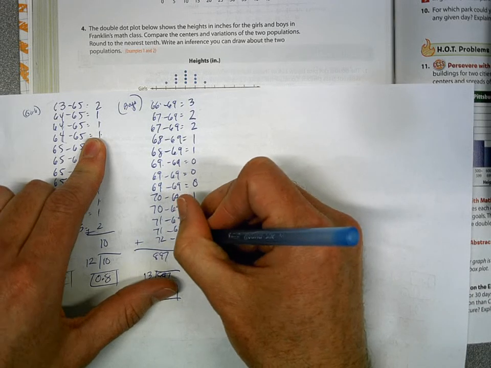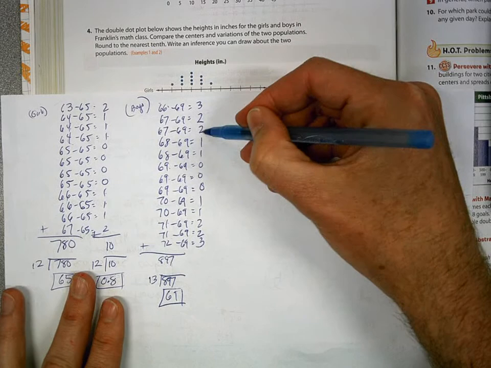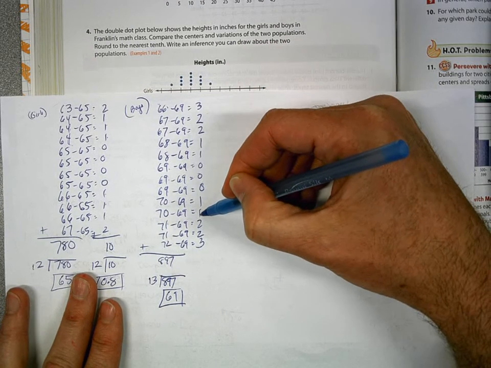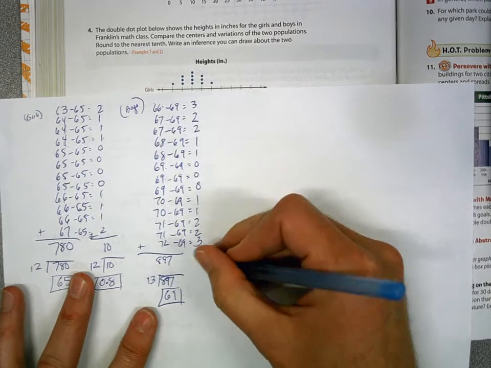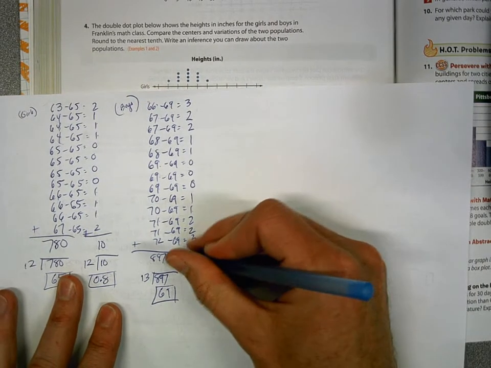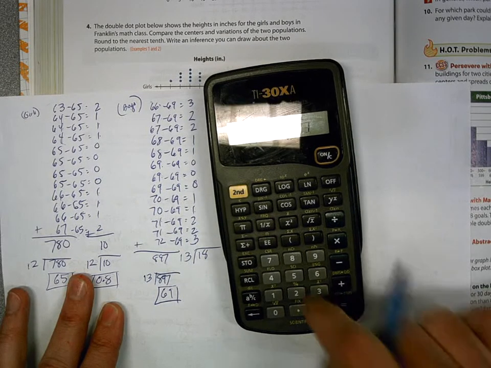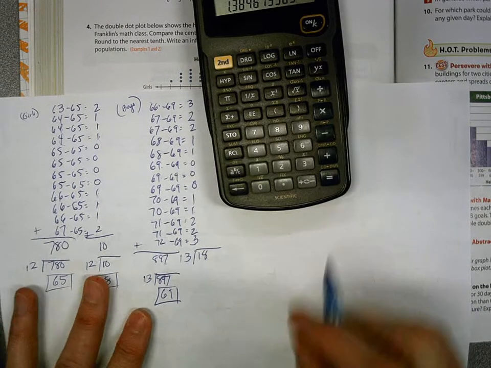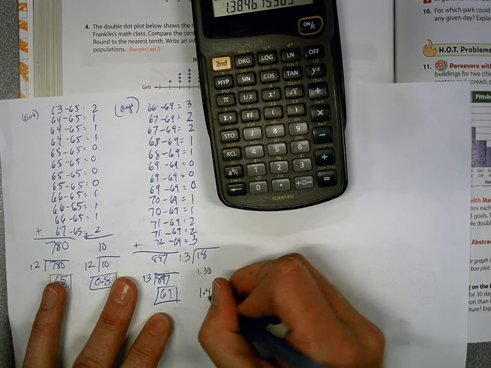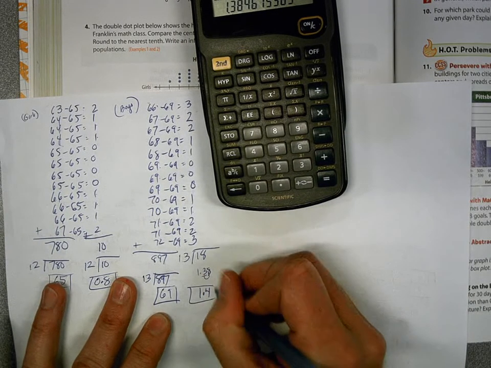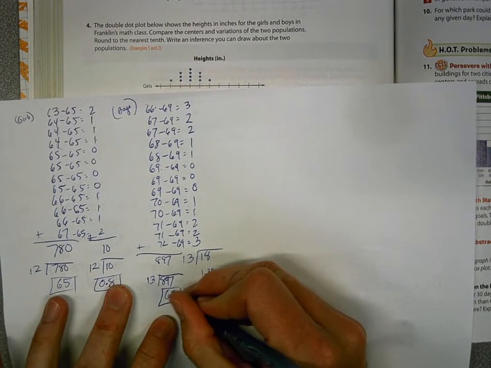So the sum of the deviations is 18. 18 divided by 13 equals 1.38. If I round to the nearest tenth, it becomes 1 4/10. All right, actually, let's save a little bit of time.